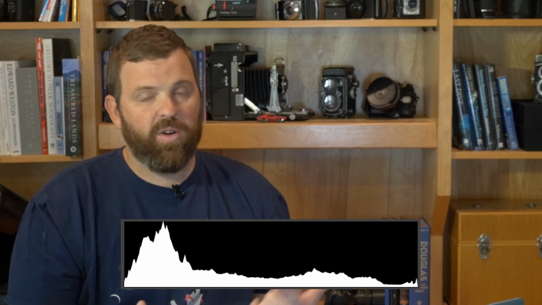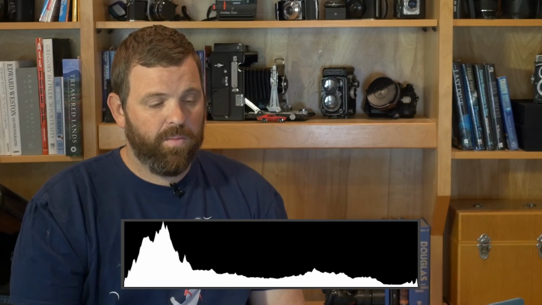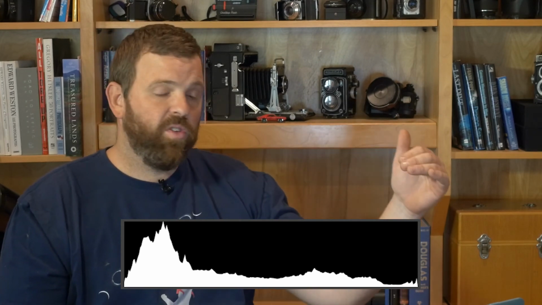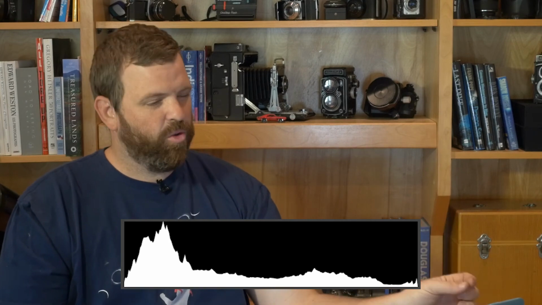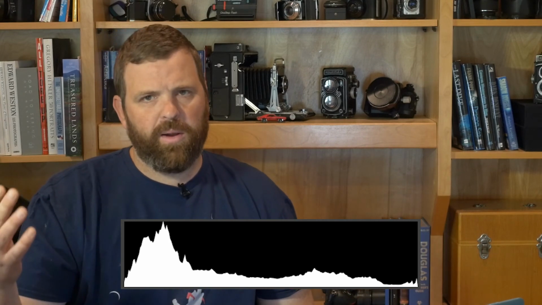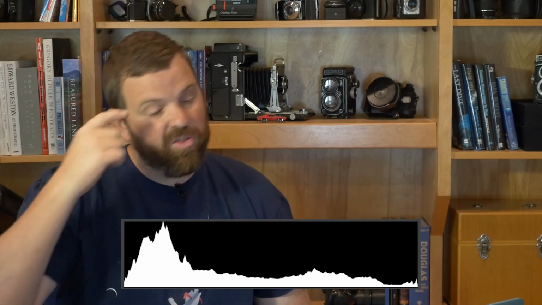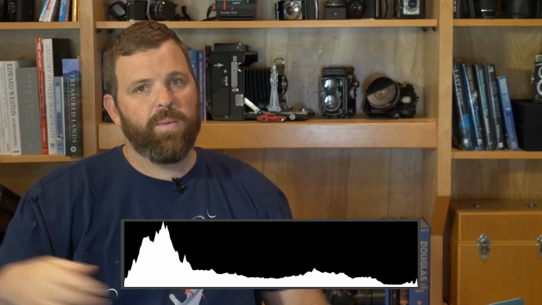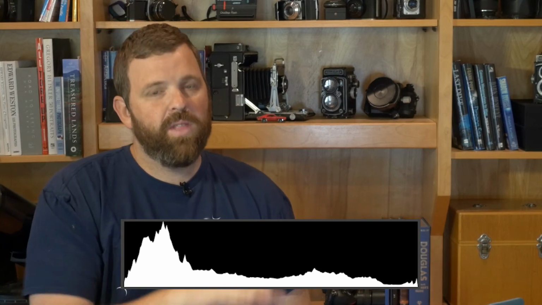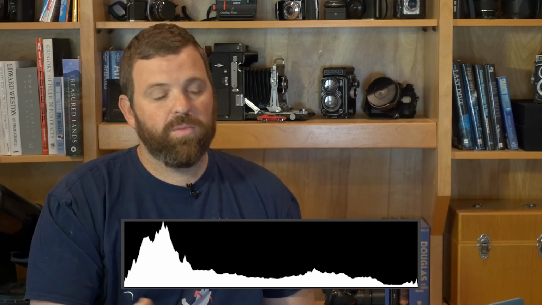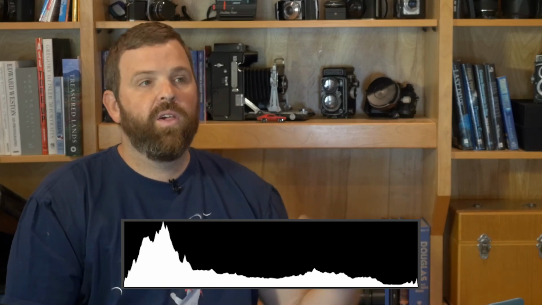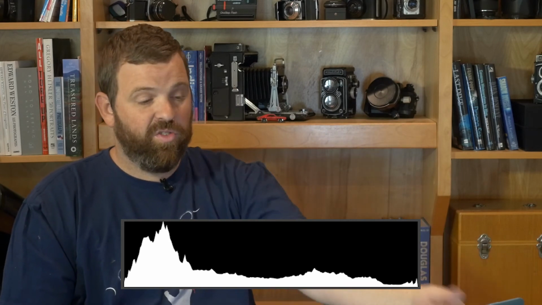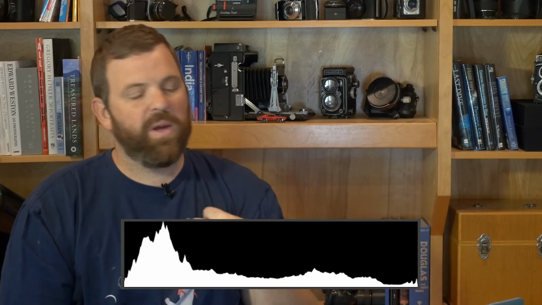Okay, so here's what I would consider a proper histogram. And there's no one right histogram. But if you look at this histogram, you'll see there's nothing slammed up against the left-hand side, or not much. There's a little bit of black, but not too much. Nothing is slammed up against the right-hand side, not too much. And the data is spread out over the entire histogram. I can also tell by looking at this histogram that this is an image that has more darks than lights because there's a big spike on the left side. I can tell that by looking at the scene as well. I want this scene to be relatively dark. So this verifies that I'm capturing the scene in the way I expect it to be captured.